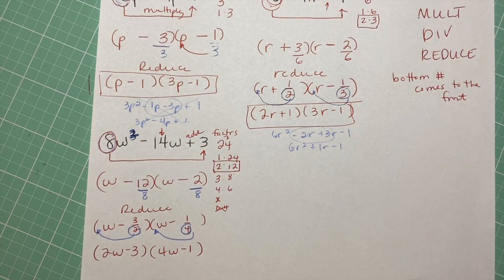So if you have another method that you like, you're definitely welcome to use it. And so now you're ready to work the practice problems from 5.3.